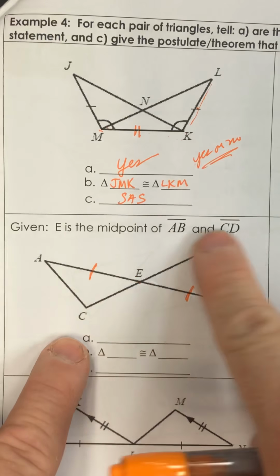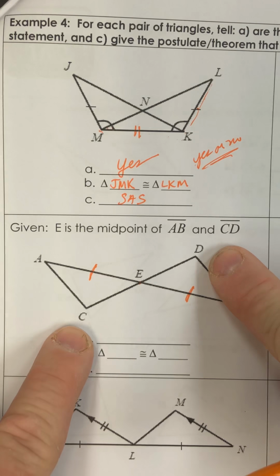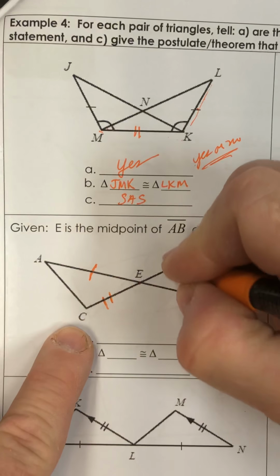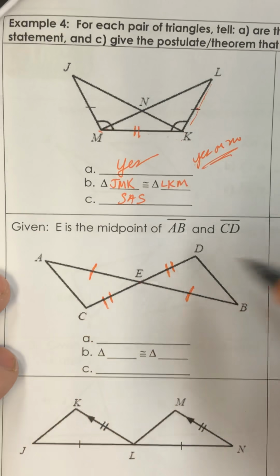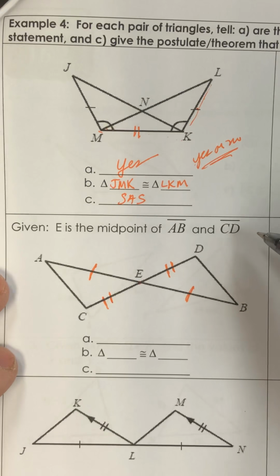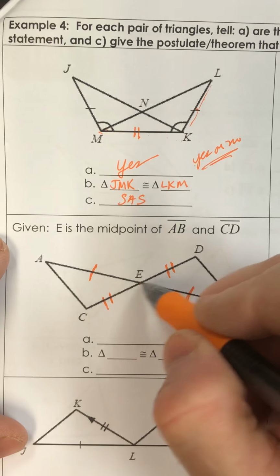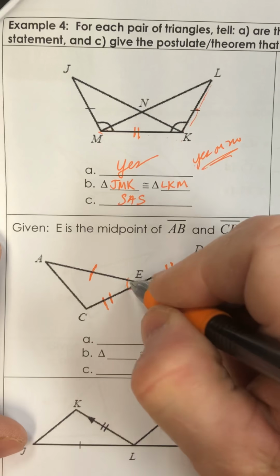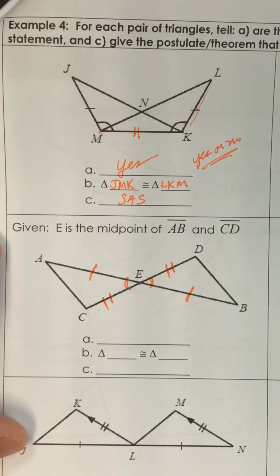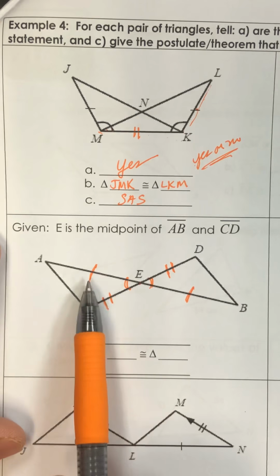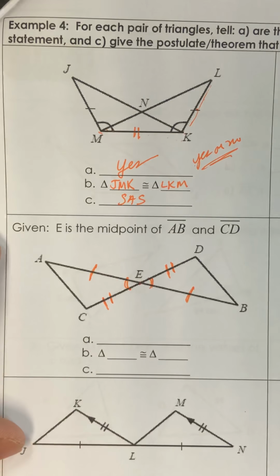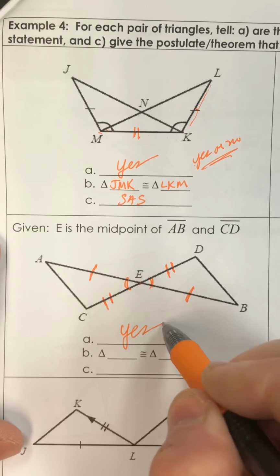It's also the midpoint of CD, so this side would be congruent to this side. What else can we look for in the figure? Can we get the sides for side, side, side? Is there an angle somewhere we can figure out? I see vertical angles here, so this angle would be congruent to that angle. So then side angle side would be our rule. So this would be yes.